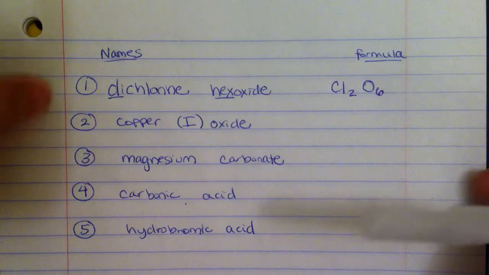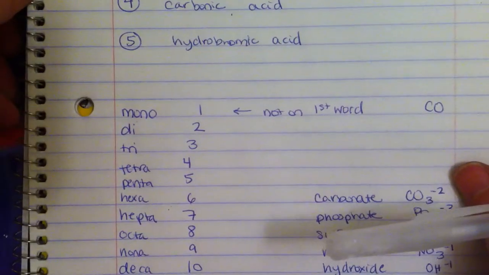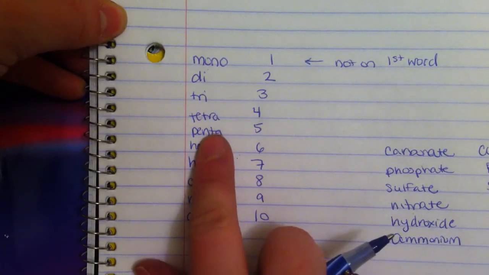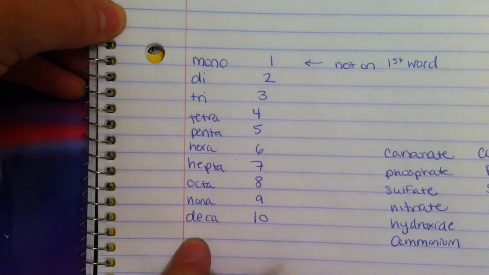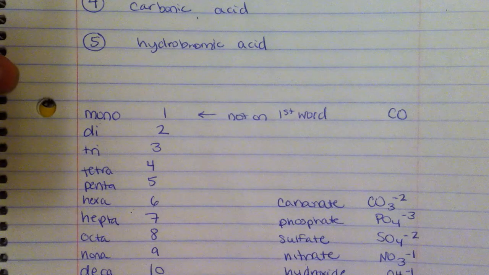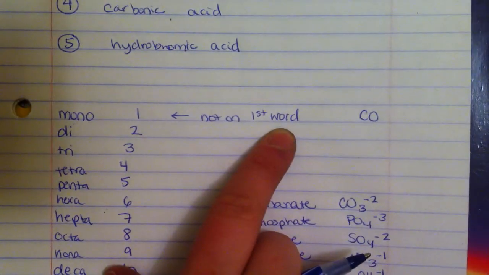Okay, just as a quick reminder, the prefixes that you need to know are mono, di, tri, tetra, penta, hexa, hepta, octa, nona, deca. The special note about the mono, we never use it on the first word.